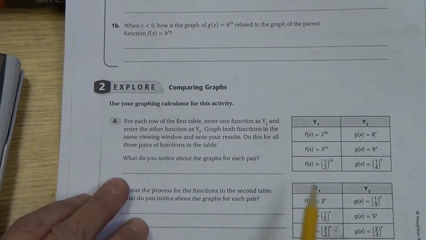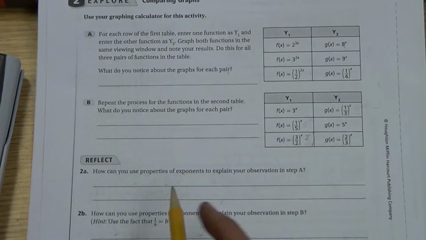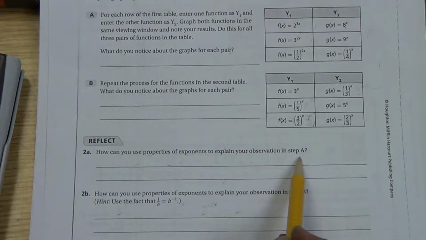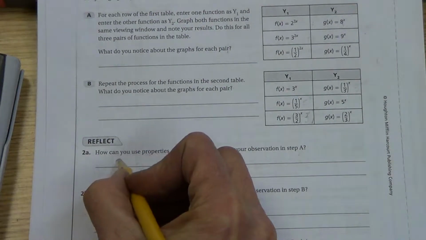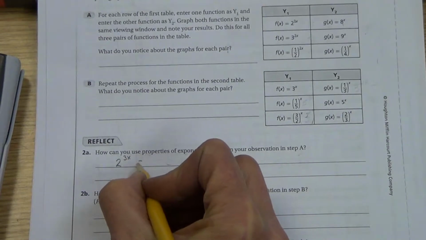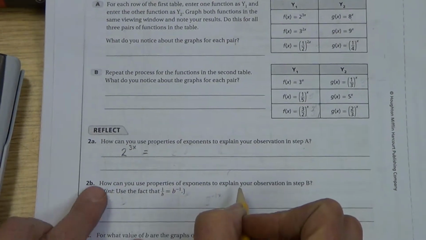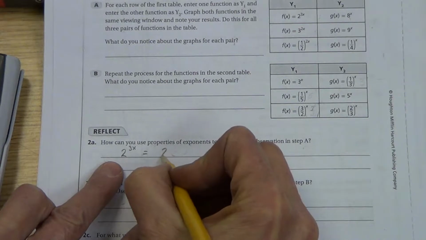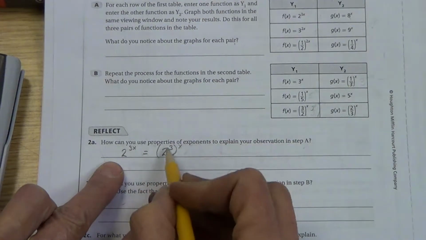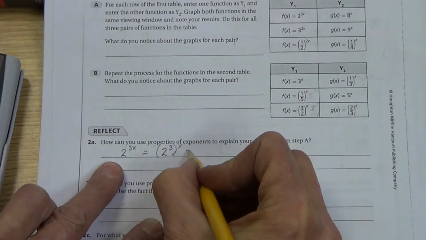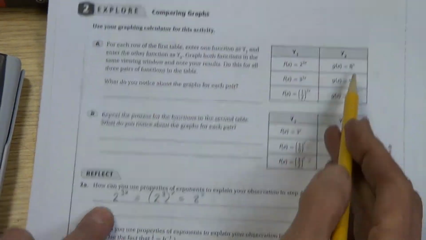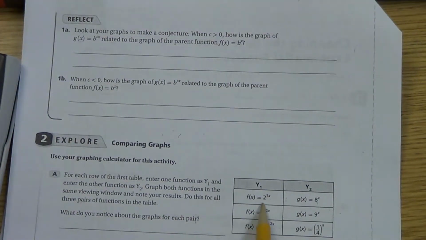Okay. Now, what's interesting, it says, how can you use properties of exponents to explain this observation? Well, here's our properties of exponents. 2 to the 3x is equal to, how can we simplify that? We could say it's 2 to the third raised to the x. Now, what is 2 to the third? That would be 8 raised to the x. And now you've proven why these are the same graph.